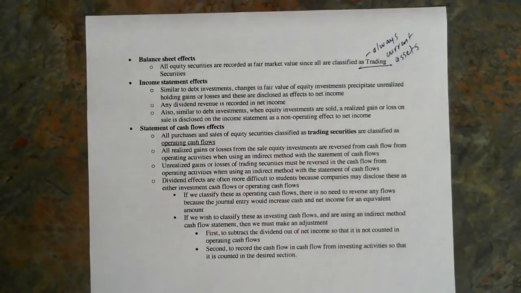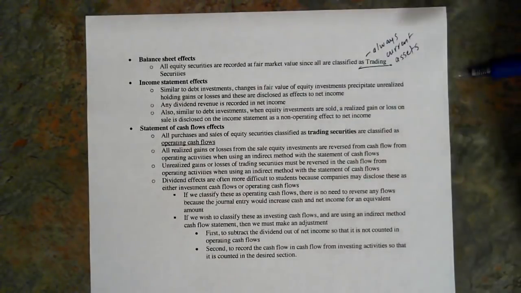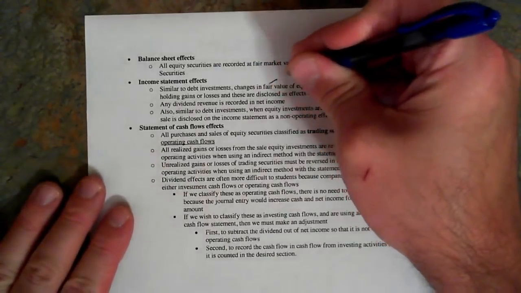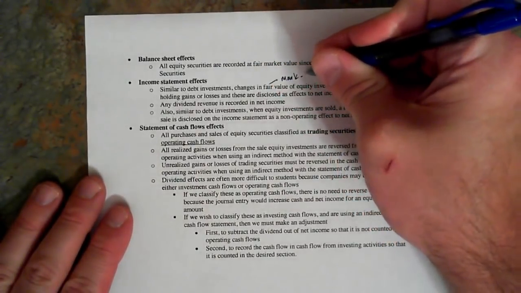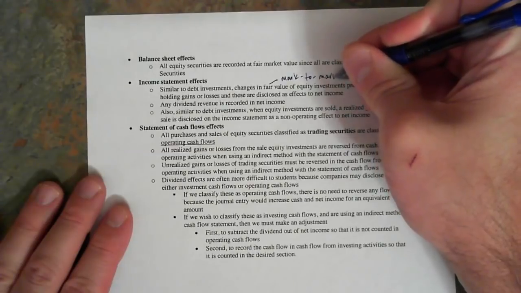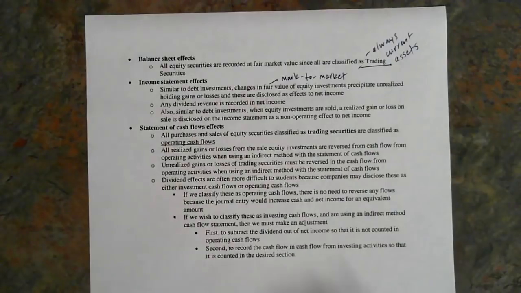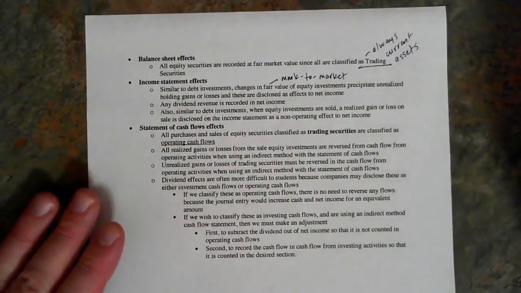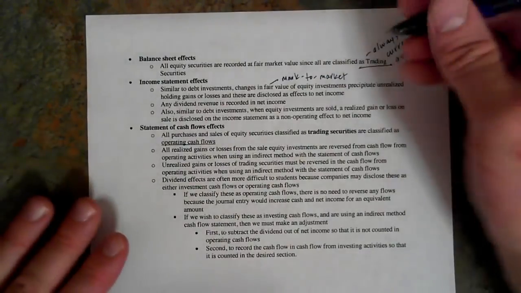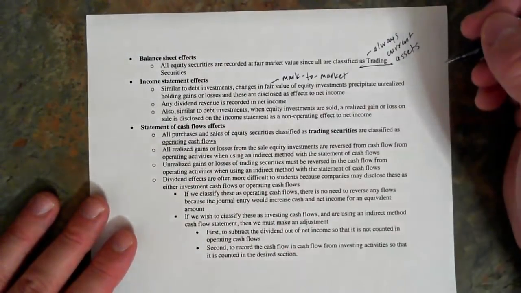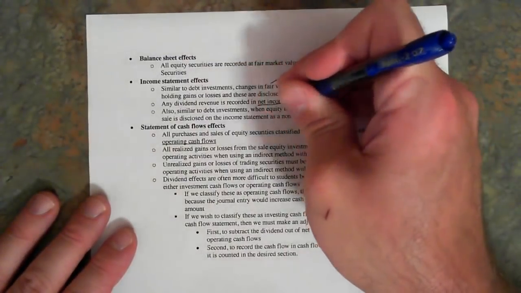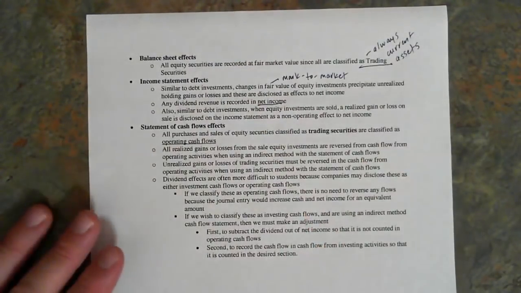When we talk about the income statement effects, it should be pretty familiar to you. Trading securities, therefore, their change in fair value, the mark-to-market transactions, affect net income because they're trading. Remember, we have no available for sale, so that eliminates that distinction between OCI and trading securities when it comes to equity investments. Any dividend revenue is recorded in net income. So that's another flow that could happen to net income you should be aware of.